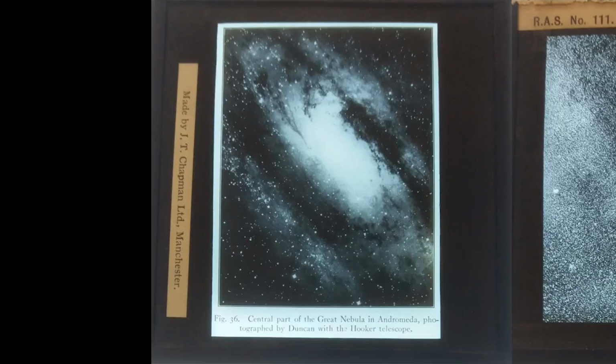We've spent all summer long looking through these slides from 100 years ago, analysing images taken by previous generations of telescopes. But now it's time to move forwards and see how the tools we use to view the universe have changed since these were taken.